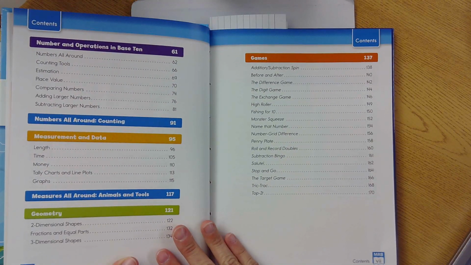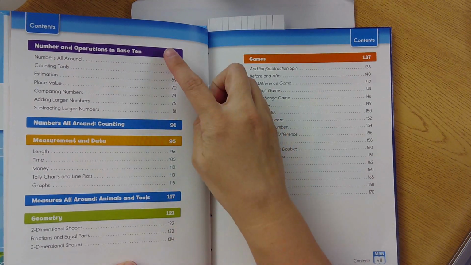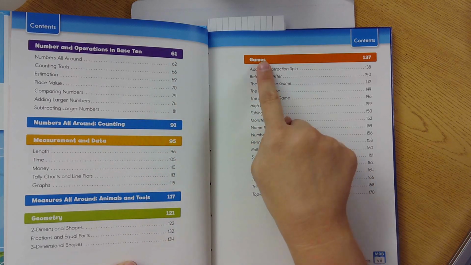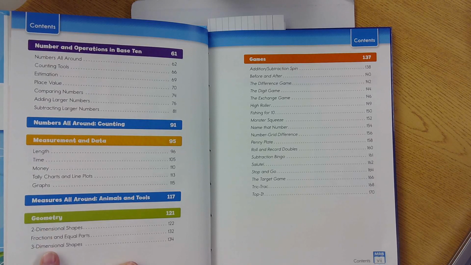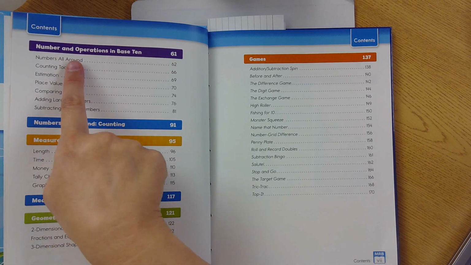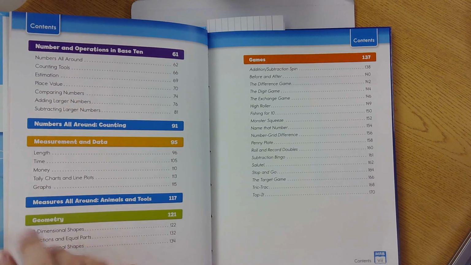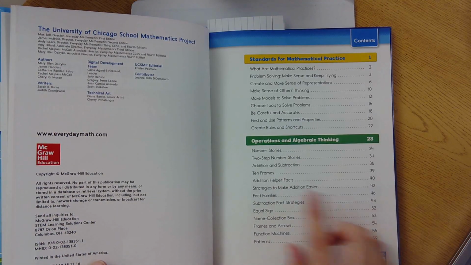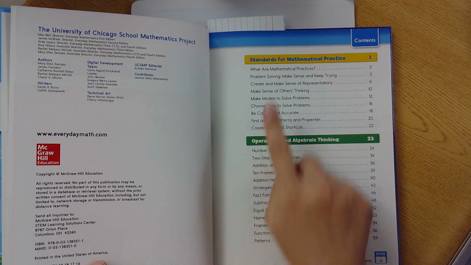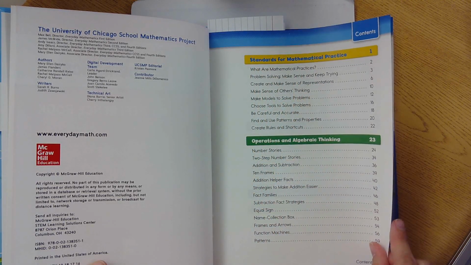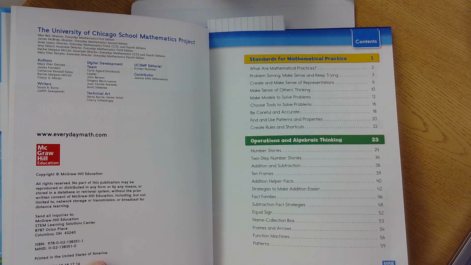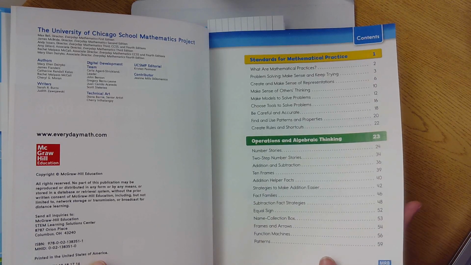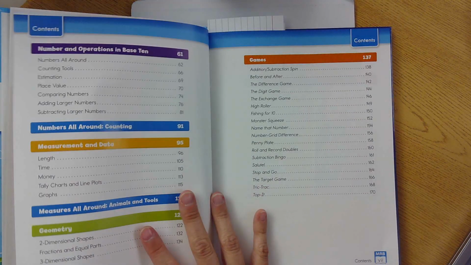Your math reference book is also organized by topics. So here we have all of our games. We have geometry, we have measurement, we have number and operations and base 10, algebraic thinking, and standards for mathematical practice. So your table of contents is a great place to start if you need help with anything that we do in math.